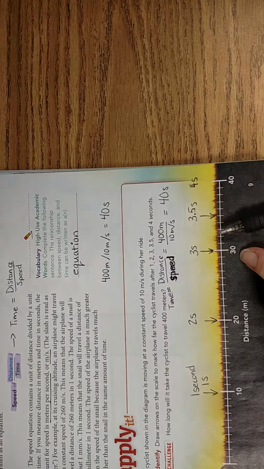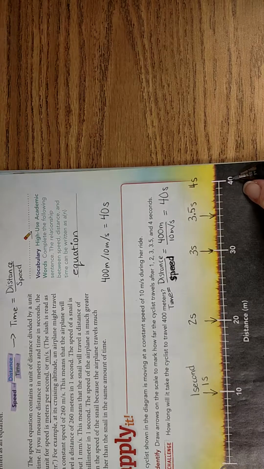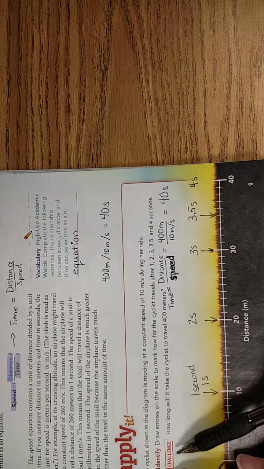Looking at that, we can determine that 3.5 would be halfway between 30 or at 35. And 4 seconds is a complete 40 meters. Let's go to the challenge question.